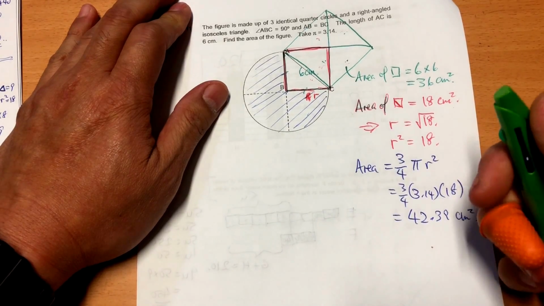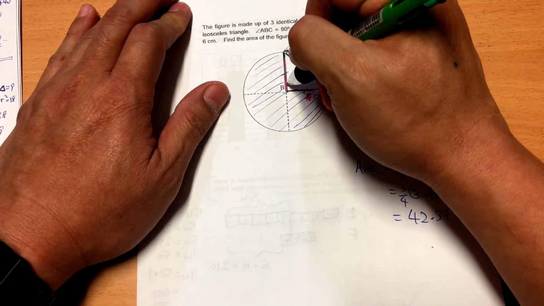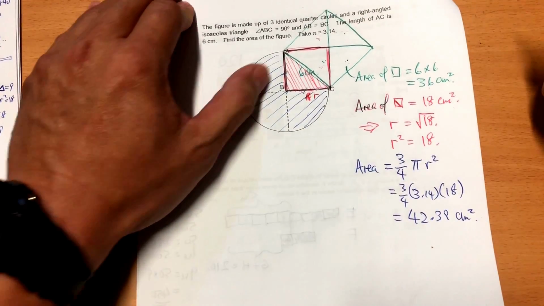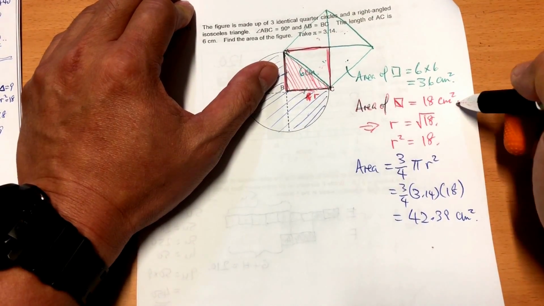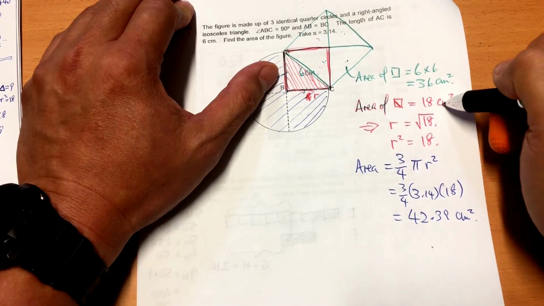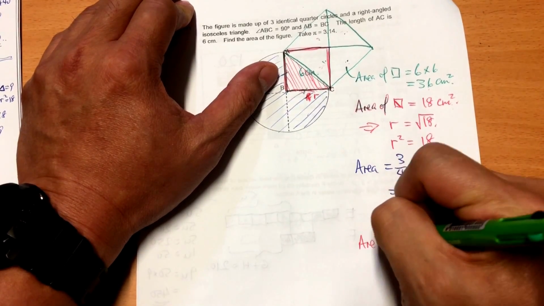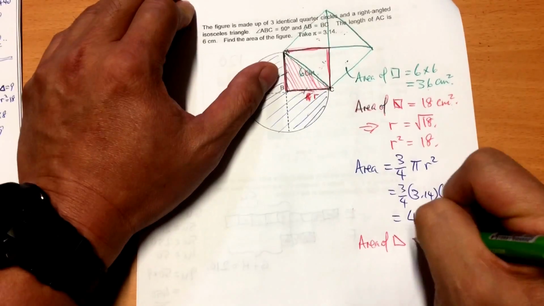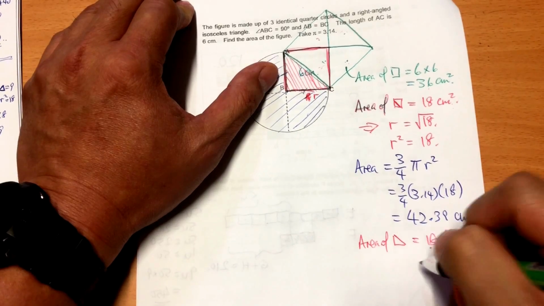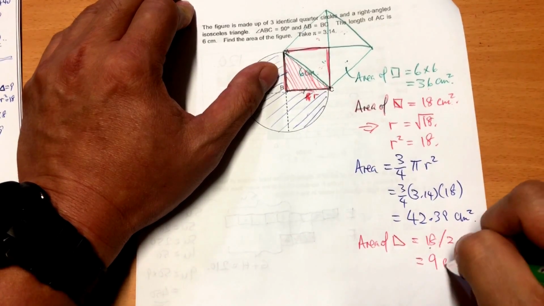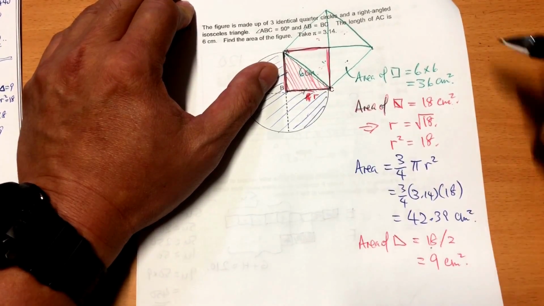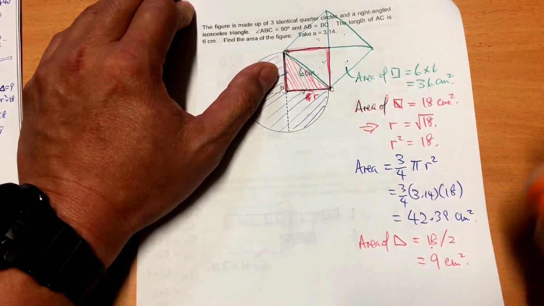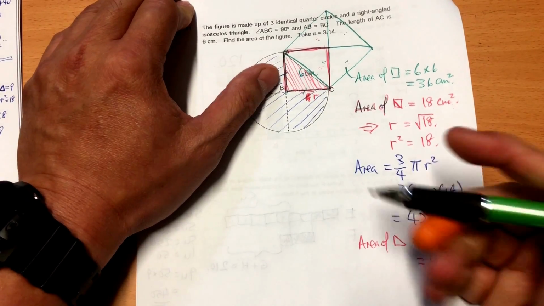Now what about the area of this red portion here, which is just the triangle? The area there is simply half of the area of the smaller square, which is 18. So area of the triangle is equal to 18 divided by 2, which is equal to 9 centimeter squared, right? Which is simply half of this smaller red square over here.